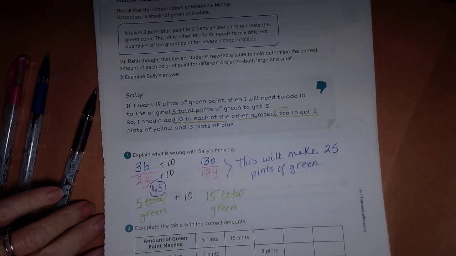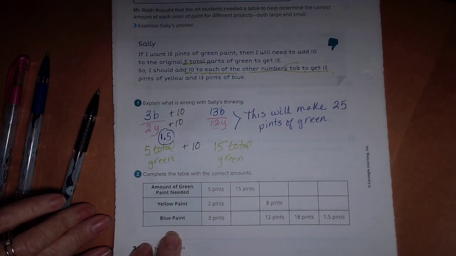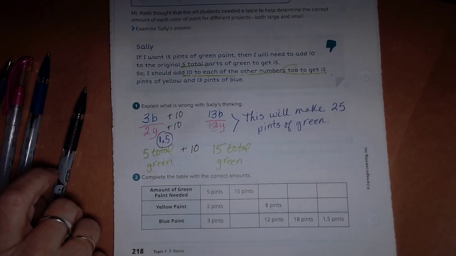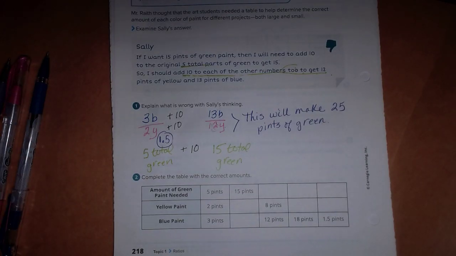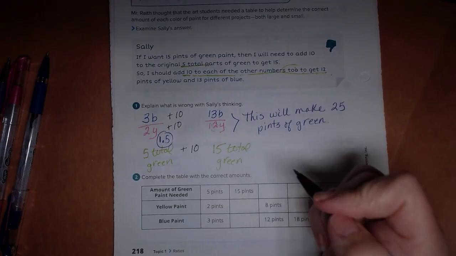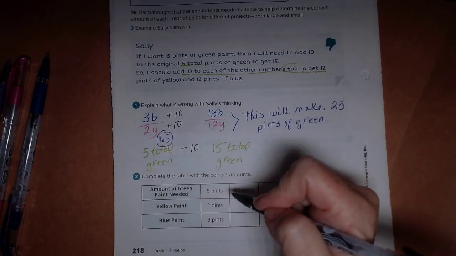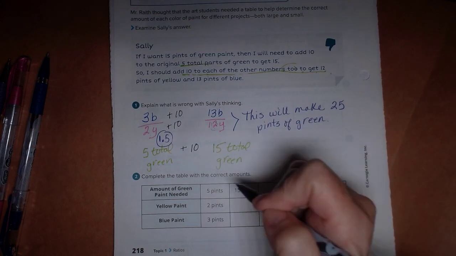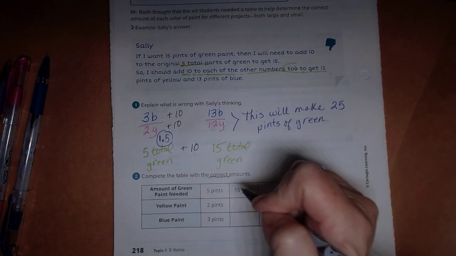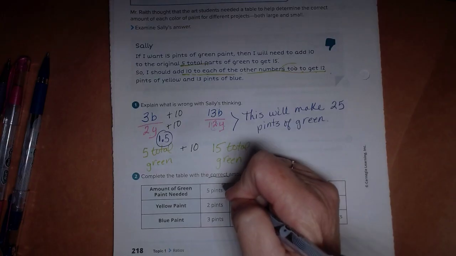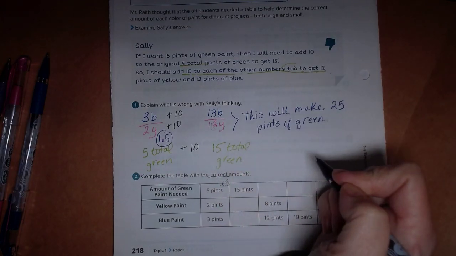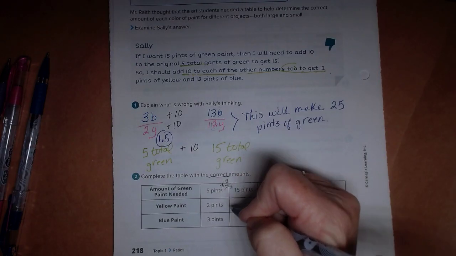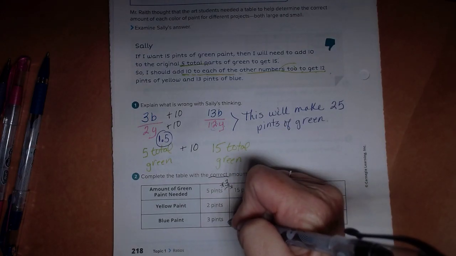Okay, moving on. Number 2, complete the table with the correct amounts. Please pause and fill this out. Okay, you should be getting pretty good at this by now. To go from 5 pints to 15 pints, this is what she should have done. That's why it says correct amounts. 5 pints to 15 pints is 3 times the amount. So 5 times 3 gives us the 15. So we're going to do times 3 on each of these.